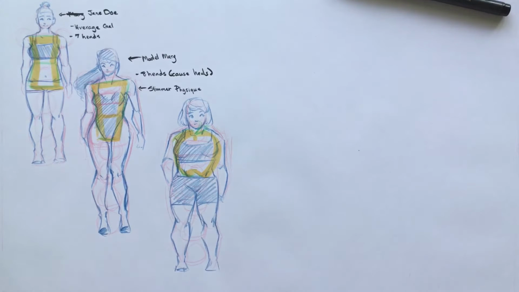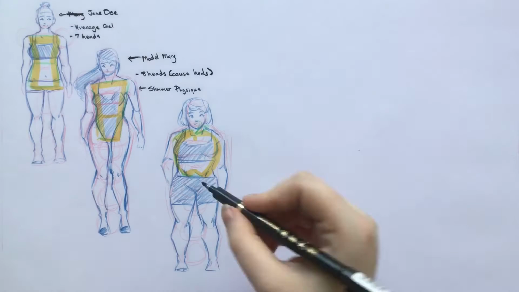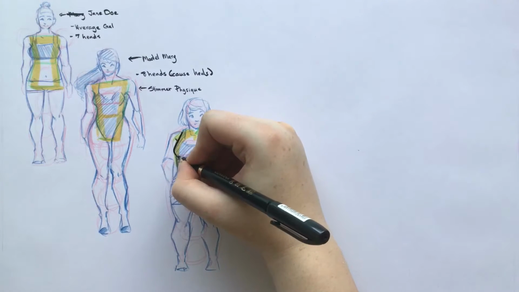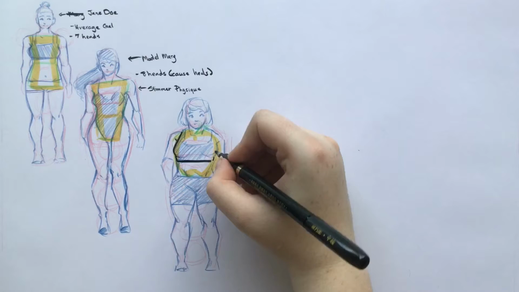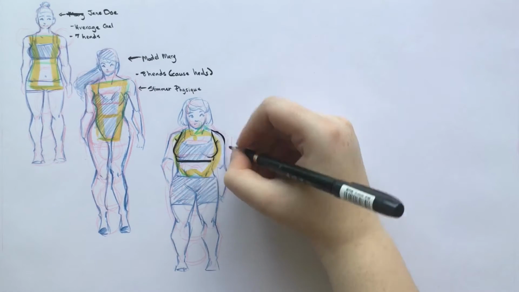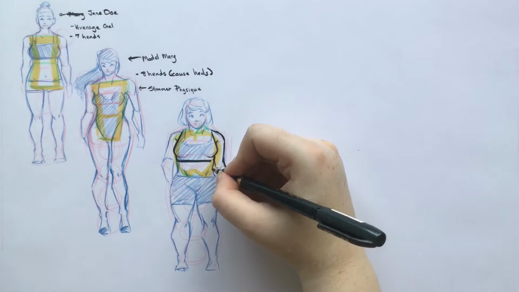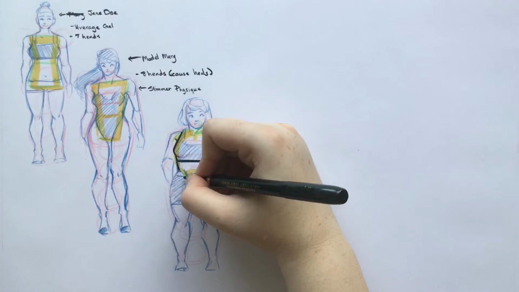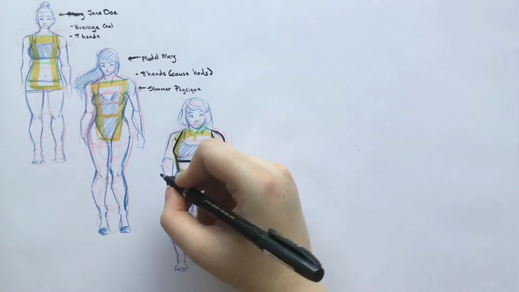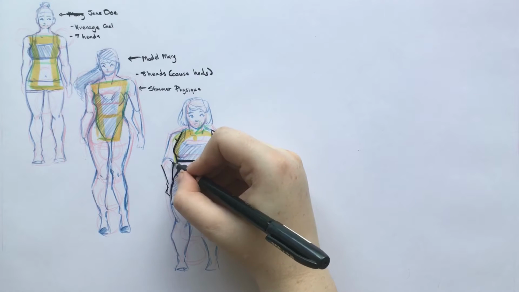And I think I lost my train of thought there. But yeah, the apple shape is really good if you want to go for a muscular figure that is strong in the torso. You can also do it for a slightly curvy figure, depending on how you do the waist to hip ratio in regards to that apple-shaped torso.